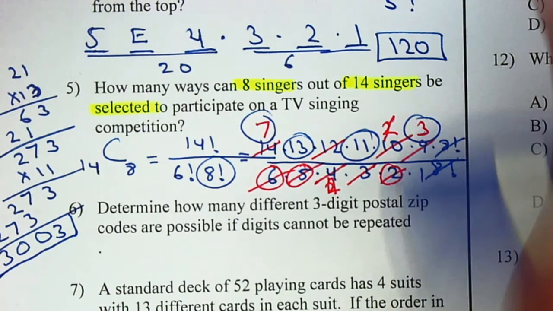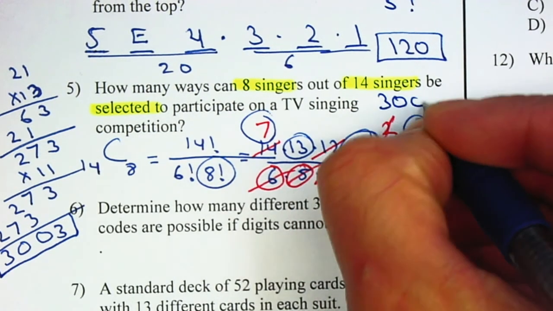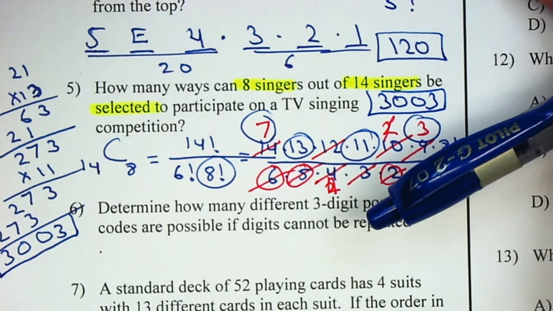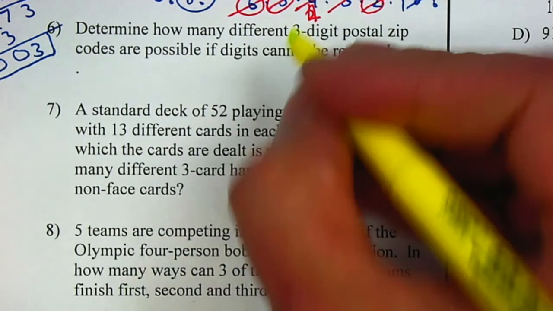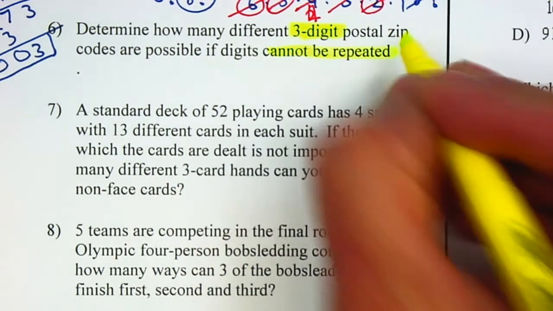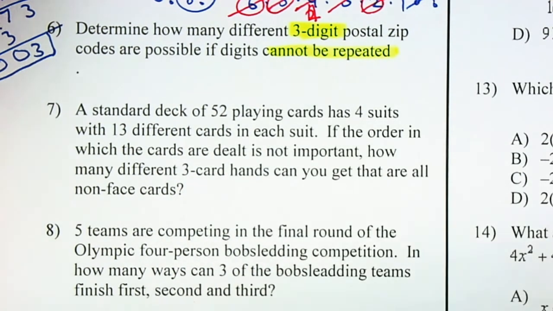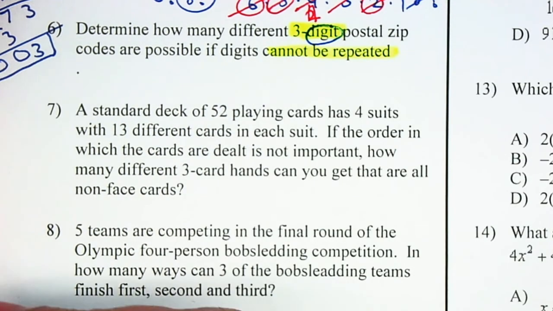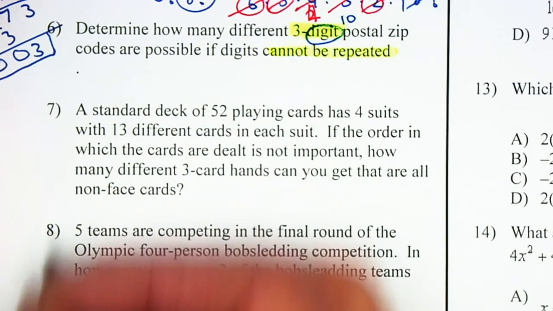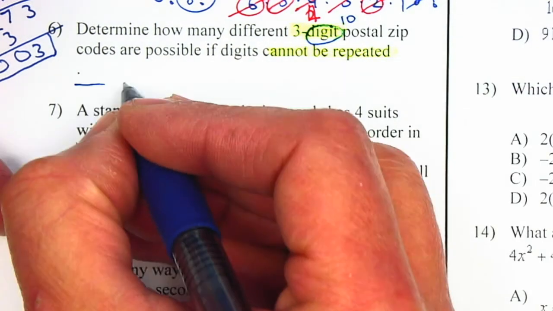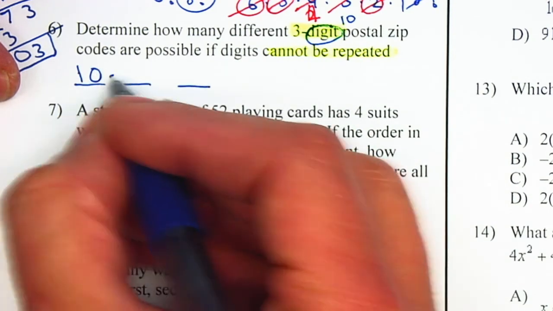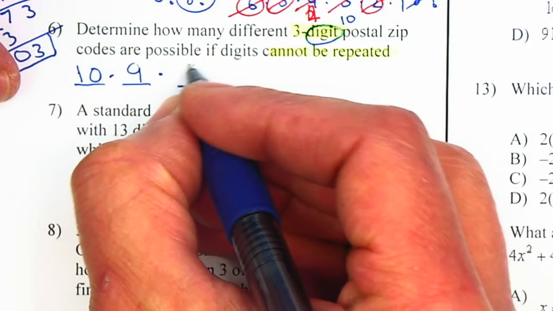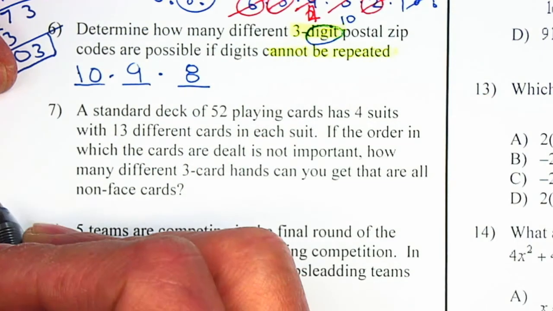For number 6. On problem number 6, it says determine how many different 3-digit zip codes are possible if digits cannot be repeated. Now remember the digits. How many digits do we have total? We have a total of 10. So let's go and see. We need only 3. 1, 2, 3. How many digits go here? 10. How many digits go here? 9. And in here, 8. Because they cannot be repeated.